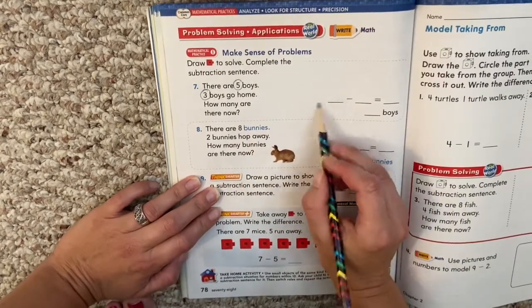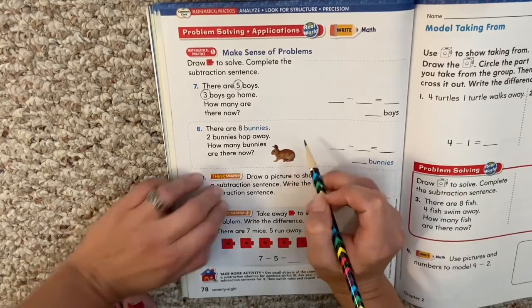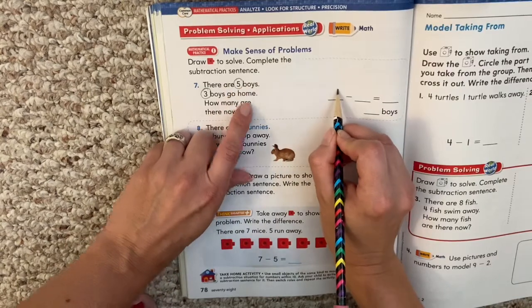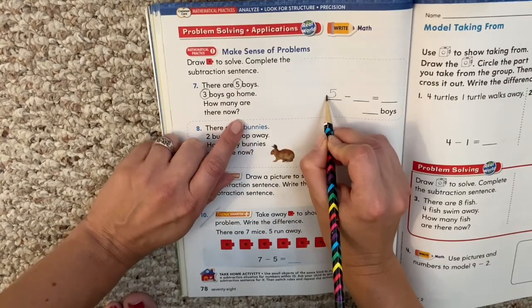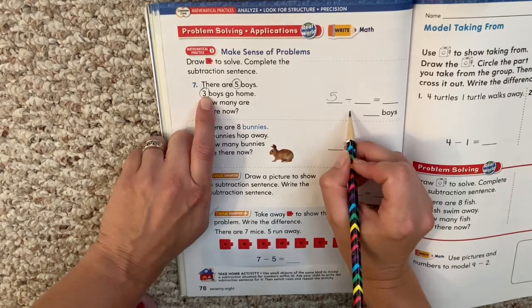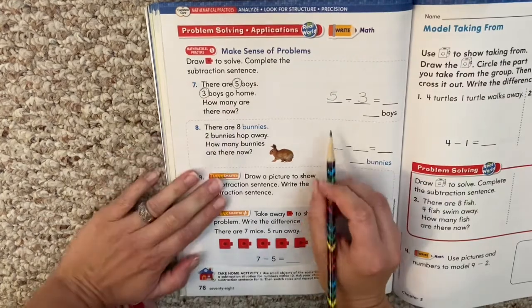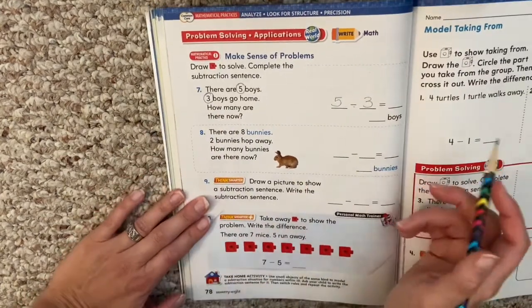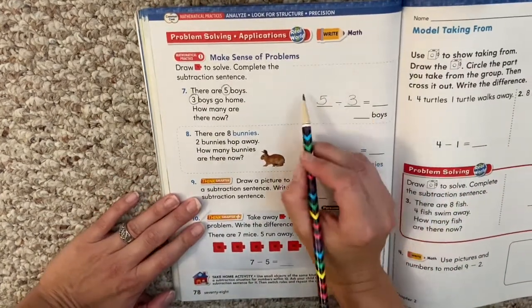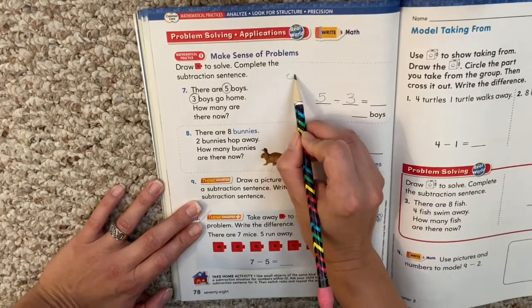What I find though is easier is to fill in our number model first sometimes. So let's look. There's 5 boys. So our first number is 5. How many do we take away? Well, 3 boys go home, so we're losing 3. So I can fill that part in first and then draw my picture to check my work. So it's a minus problem. So I need to start with my 5. So I draw 5 circles.